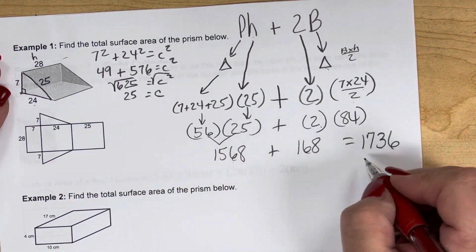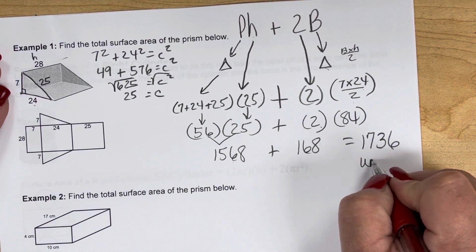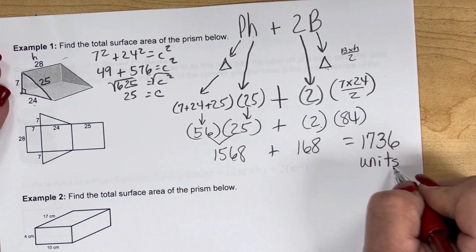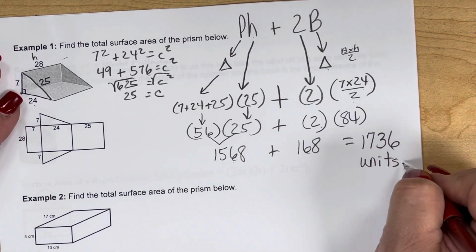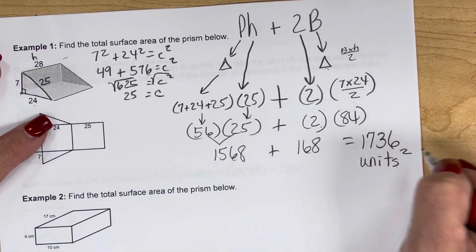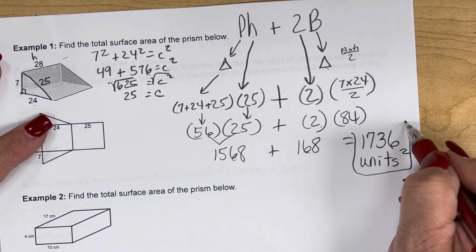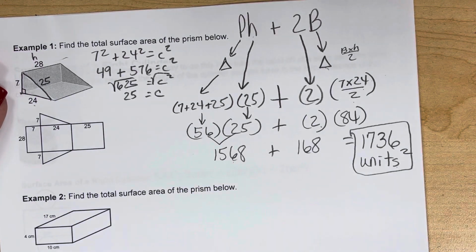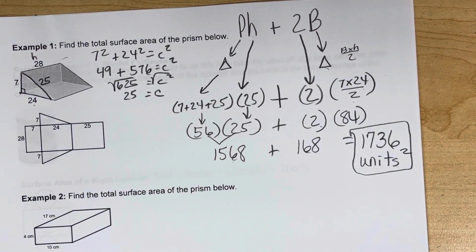Doesn't tell me, so it is units. Now for surface area, you're still going to put square there because you're talking about area. So that's how that would work, okay? So let's do another one.